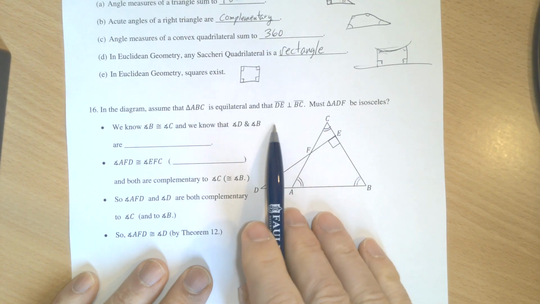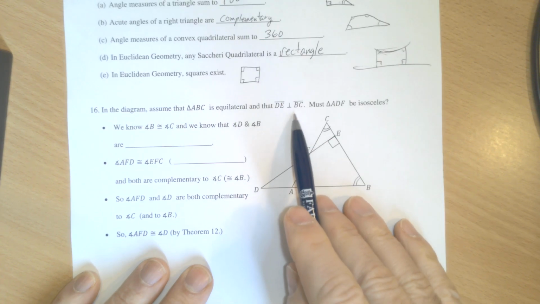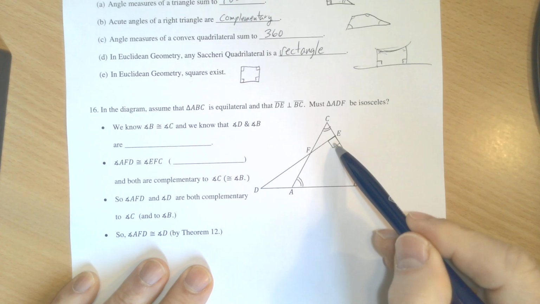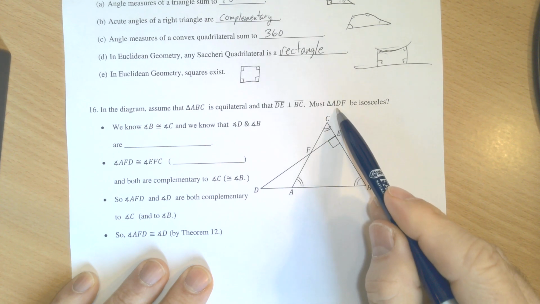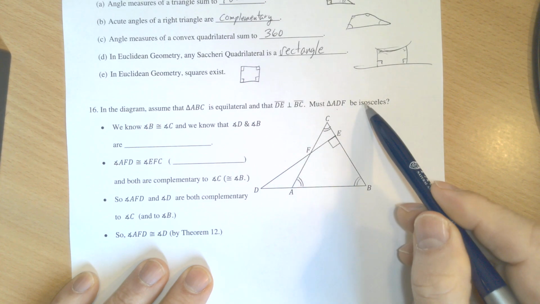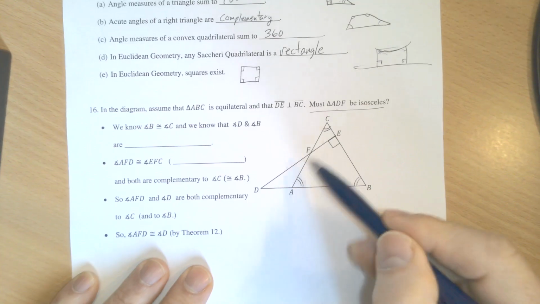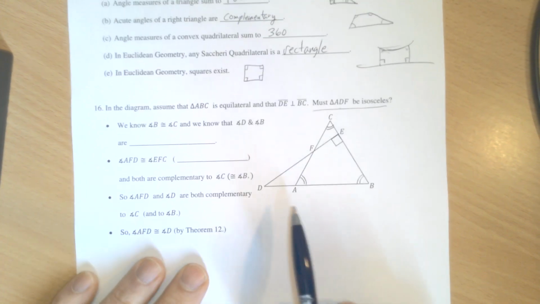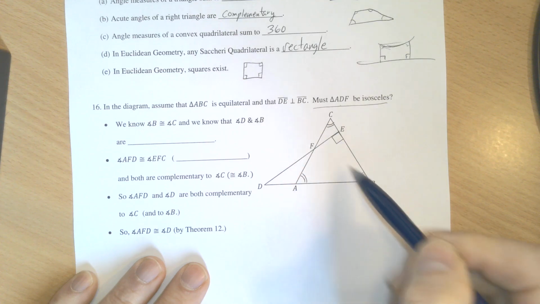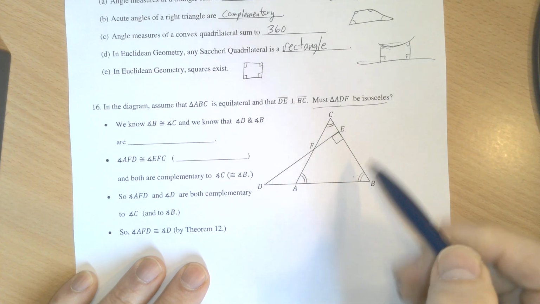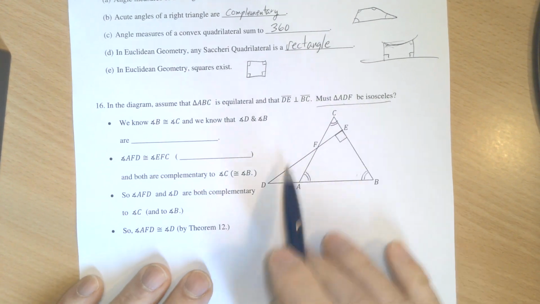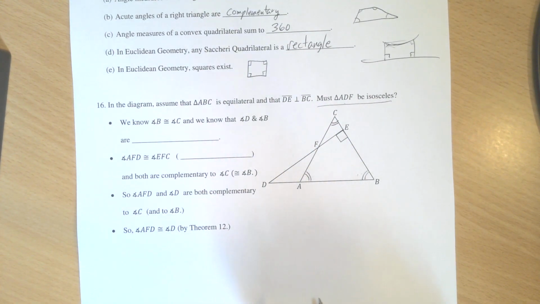Okay, and we know that DE is perpendicular to BC. We've already marked that here. Must it be the case that ADF is isosceles? Must that be the case? It doesn't look like it, but then again, you don't trust diagrams. You only trust the marks you put in them like this to show these angles are the same, and this is a right angle. But you don't, and you trust numbers, but you don't trust the visual itself.